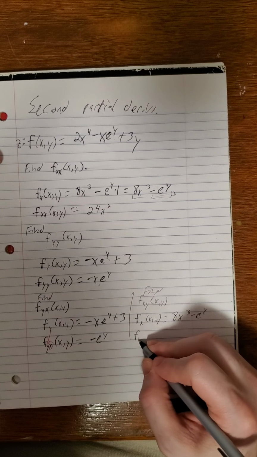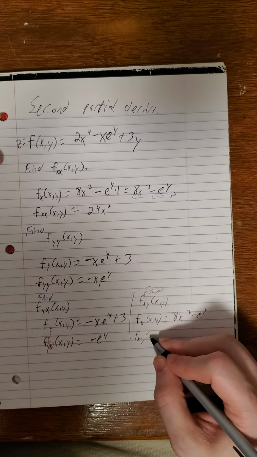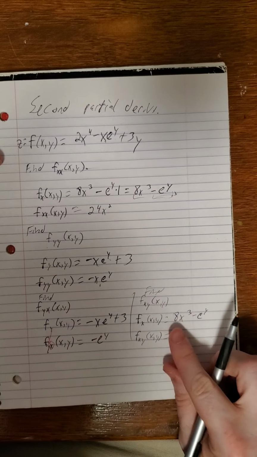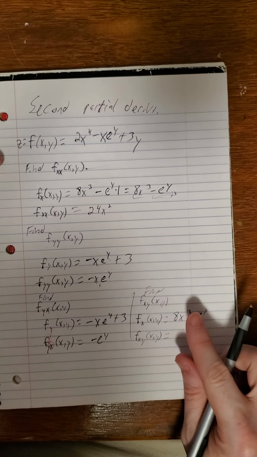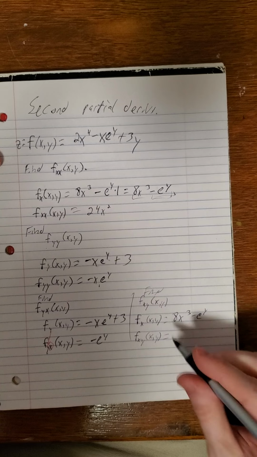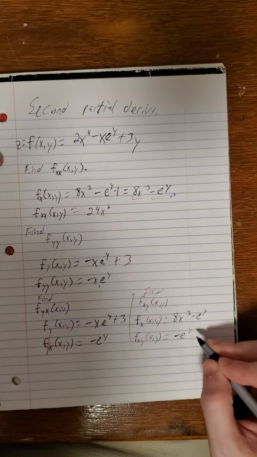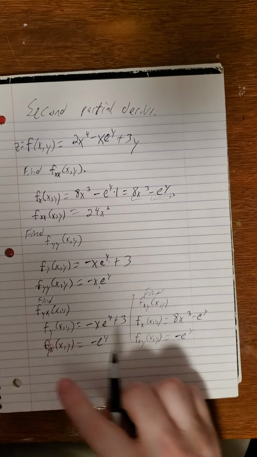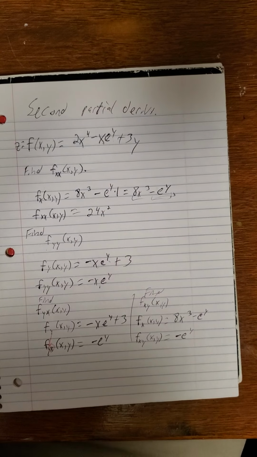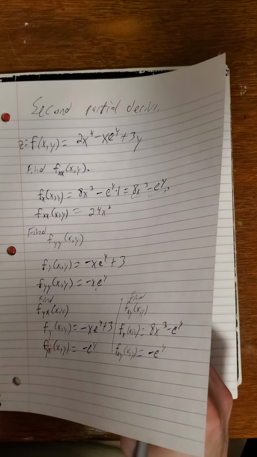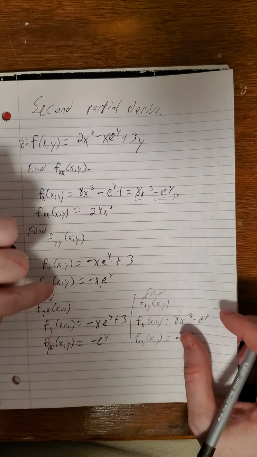So then we take that and differentiate this time with respect to y. Now 8x cubed is a constant, so it drops off. The derivative of minus e to the y is still minus e to the y. So they did turn out the same in either order. For the problems you'll see in this class, that would be the general case. I can't say that it is always the case in every multivariable problem, but for all of the ones we'll see, it is the case.